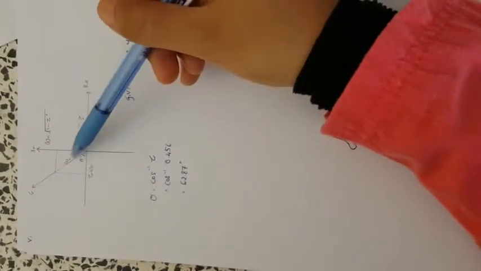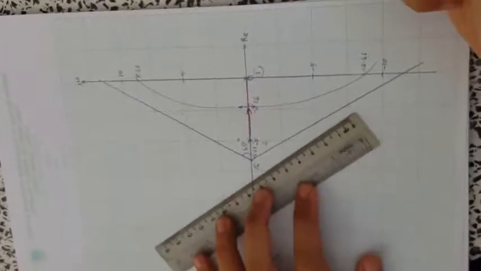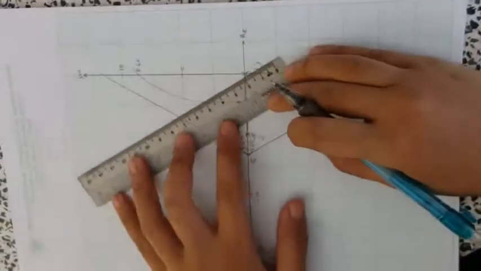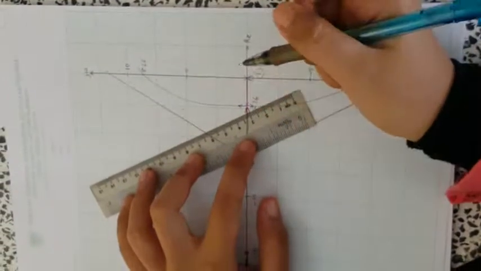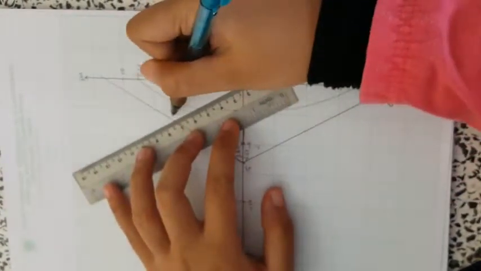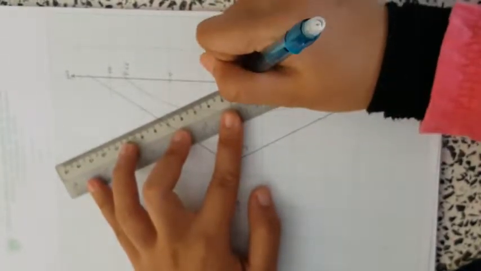So we will sketch the line on the graph paper. So the line of the damping ratio zeta, okay, if we follow the angle of 62.87, this is the line. So we will sketch the line up here.